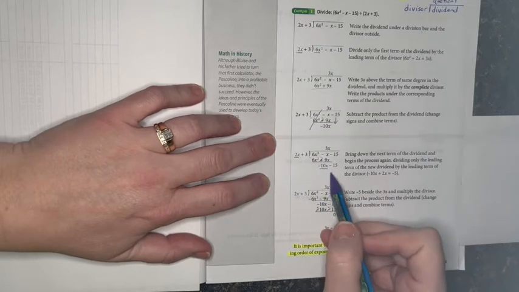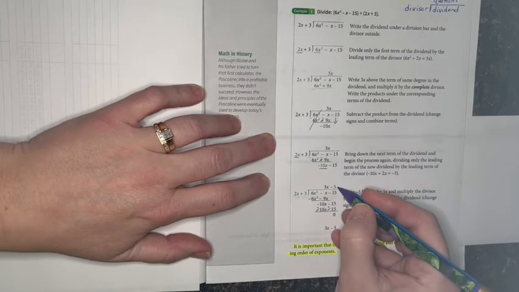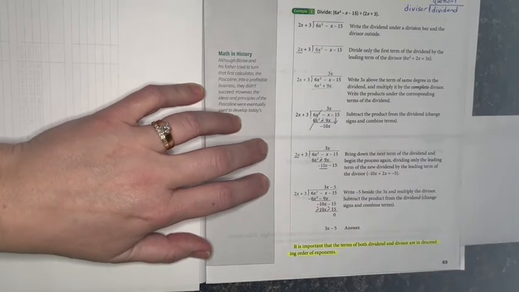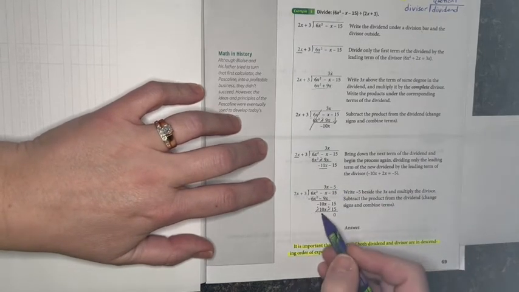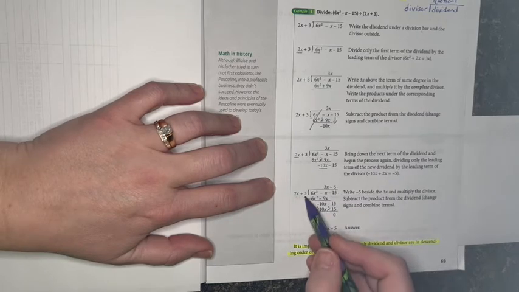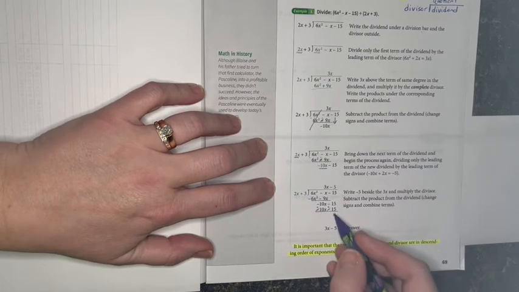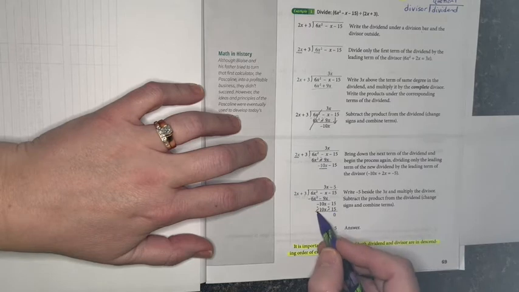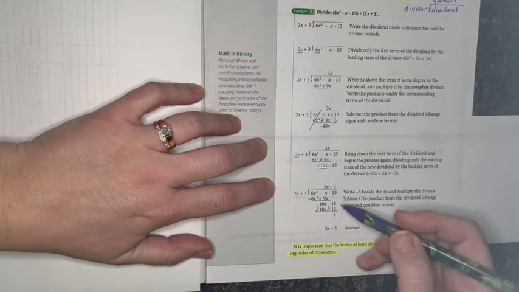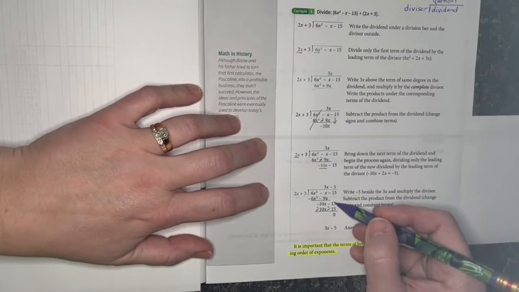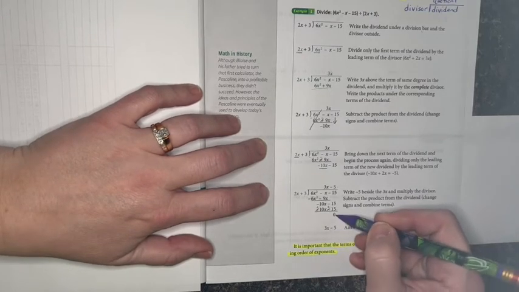We multiply it by a negative 5. Negative 5 times positive 2x gives me a negative 10x. Negative 5 times positive 3 gives me a negative 15. Then you change the signs, positive, positive, and add them together. Negative 15 plus a positive 15 is 0.